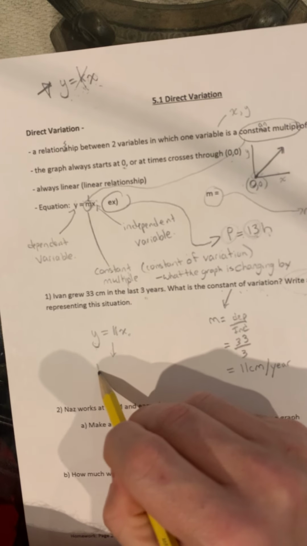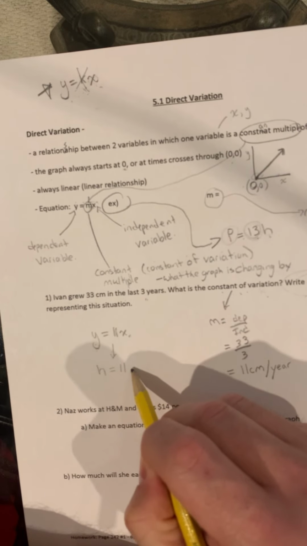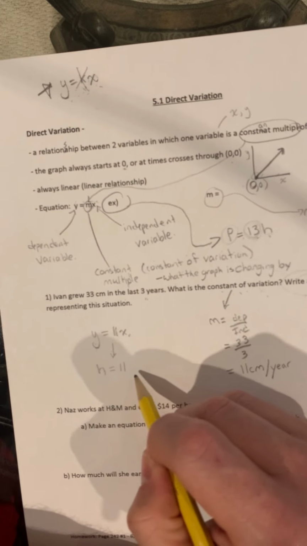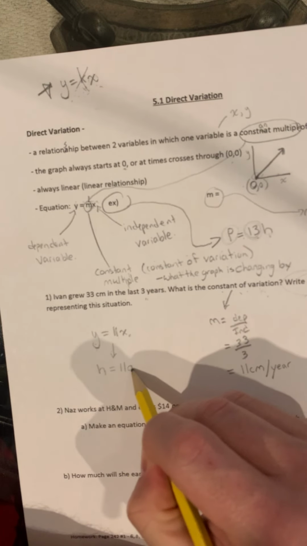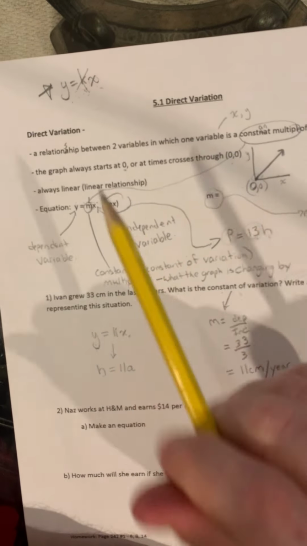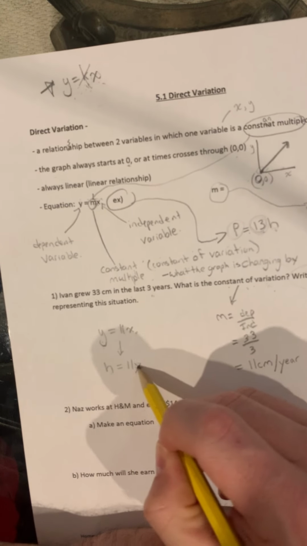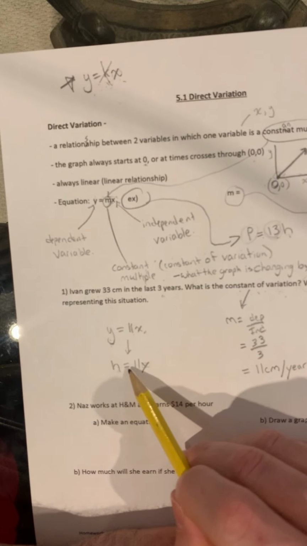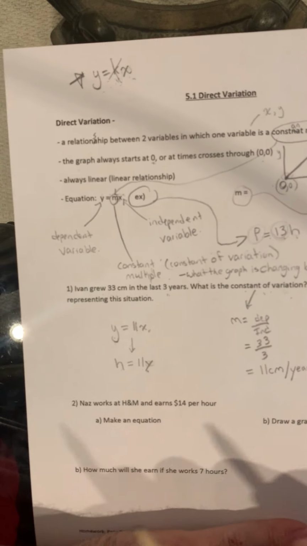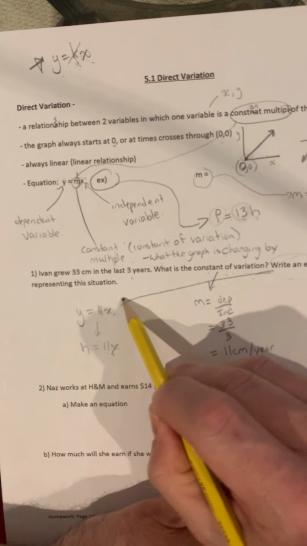So we could say his height grows by 11 per year. So you could put y, or let's do h for height and a for age. So h, his height, equals 11 times the age. No, let's put that back. Let's put y. So his height is going up by 11 centimeters per year. Okay, that was part 2 of it, write the equation.